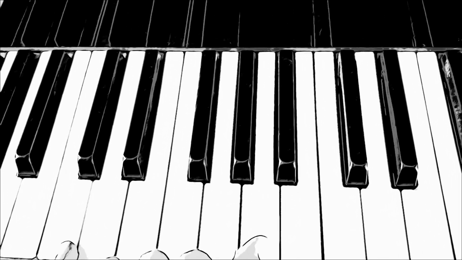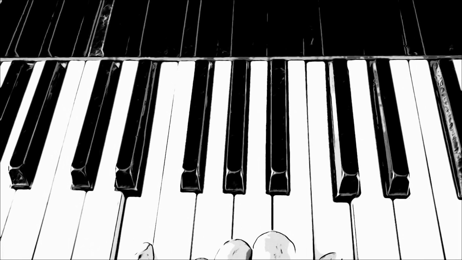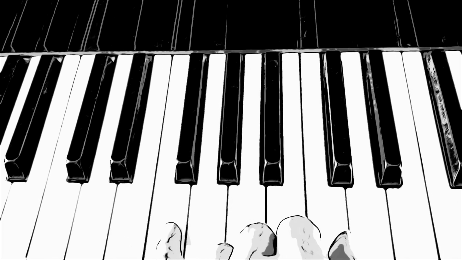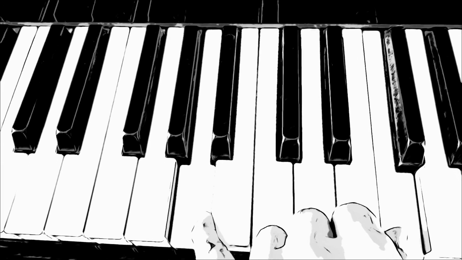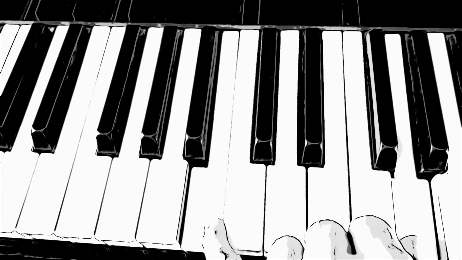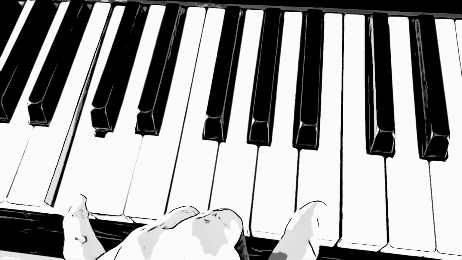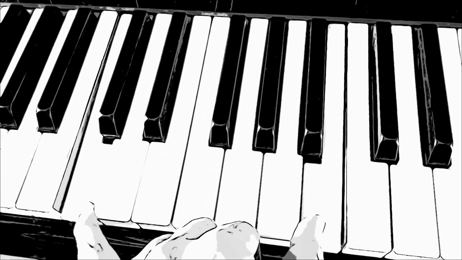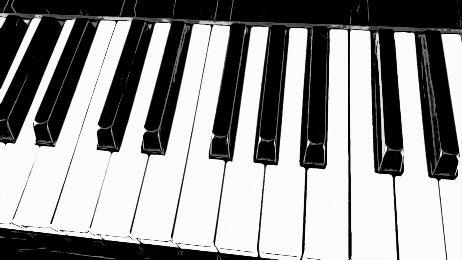Then we have the sixths: major sixth, major sixth, minor sixth, major sixth, major sixth, minor sixth, minor sixth. And for the seventh, C and B is a major seventh, and everything else is a minor seventh.